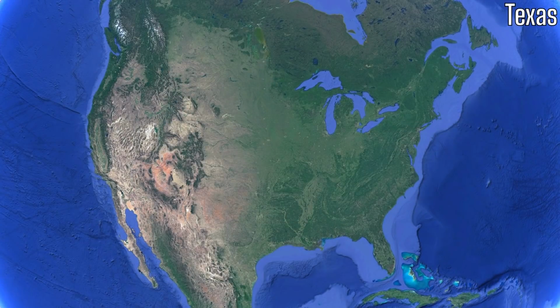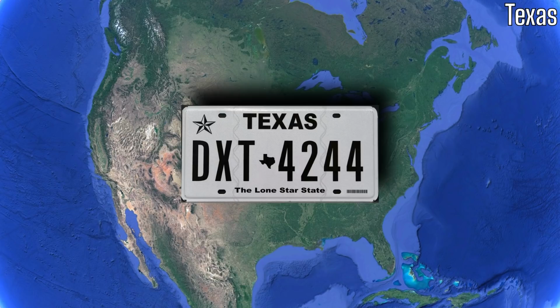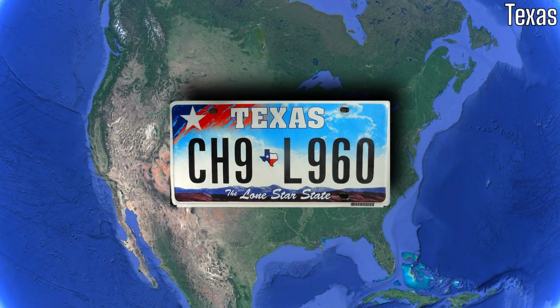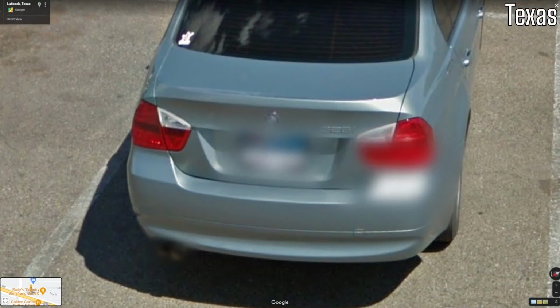Texas is another state with two common license plates. The newest plate is white with black text, which usually just looks white when blurred, but you can sometimes make out the black text, especially in Gen 4 coverage. The older Texas plate is a vibrant sky and cloud scene with red in the corner. Blurred out, the red is a good thing to keep an eye out for.